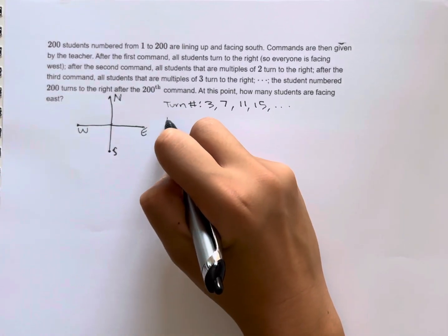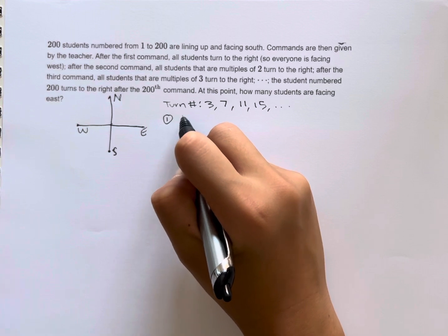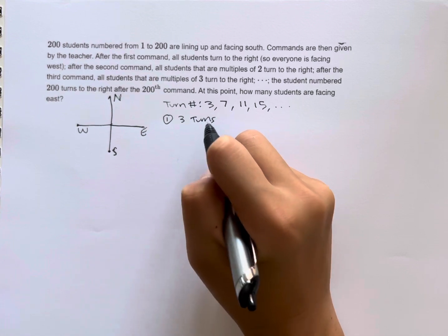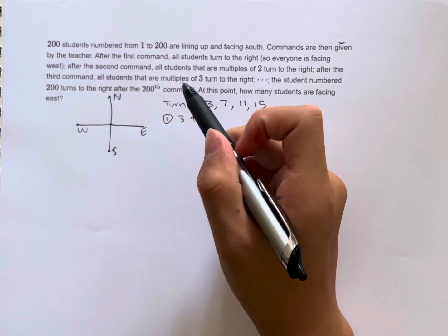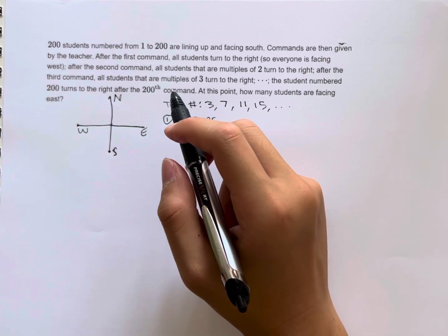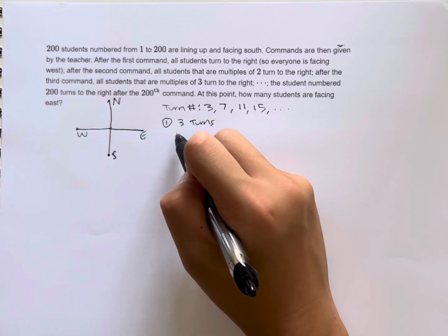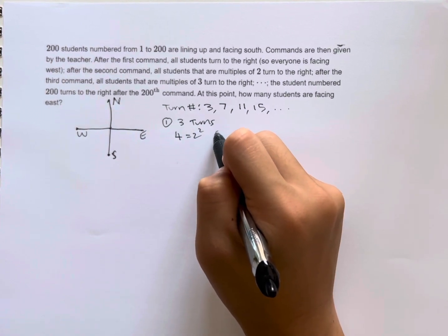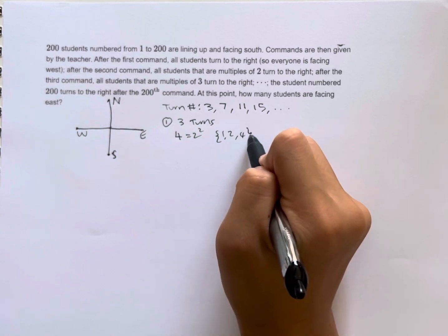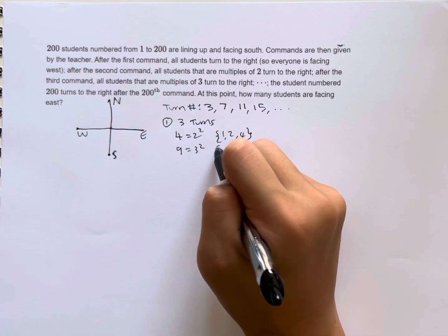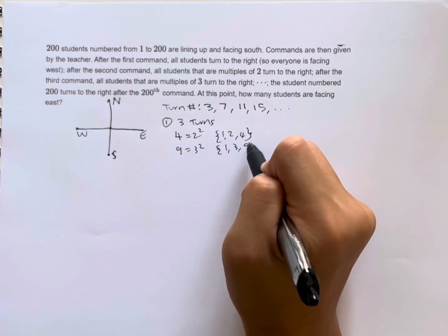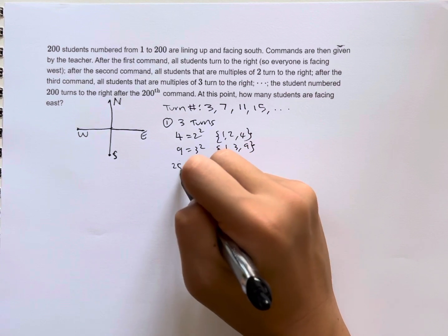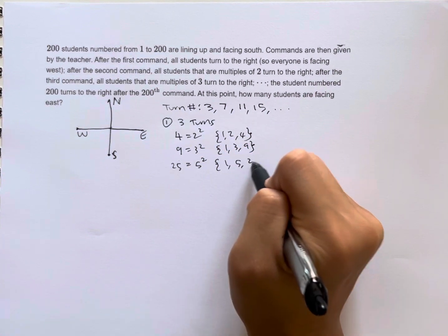Because you see, okay, let's go to the first one. 3 factors, or 3 turns. You see, the perfect square of prime integers will be the only kind of number that has 3 factors. For example, 4 equals 2 squared. It has factors 1, 2, 4. 9 equals 3 squared. It has factors 1, 3, 9. And then the next prime number will be 5 squared. So we go 25. It has factors 1, 5, 25.